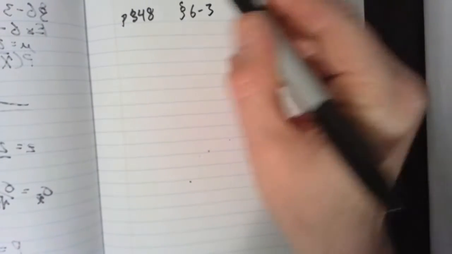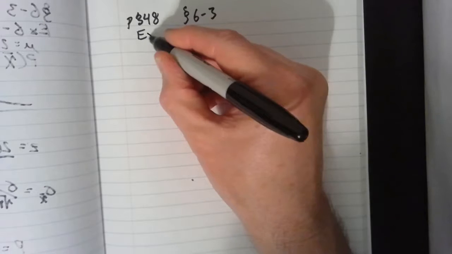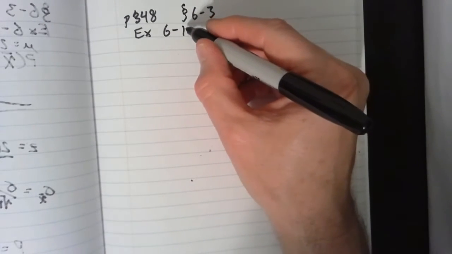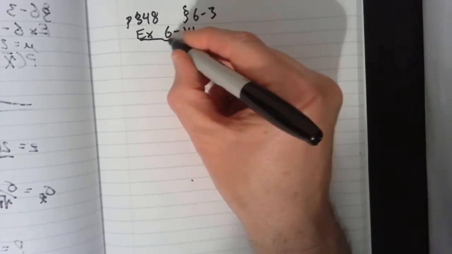Okay, so page 348, and we are still in chapter 6, section 3. This is example, whichever the last one was, so I think that was 13, so this is 14. That's what was on this page. Okay, so we're talking about drive times.